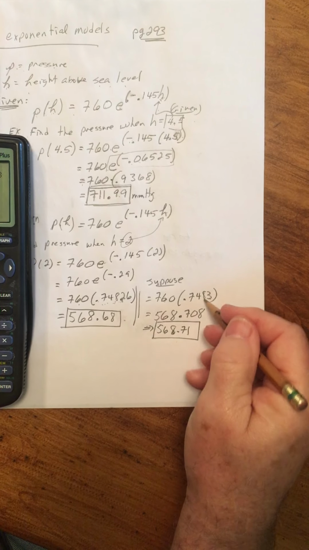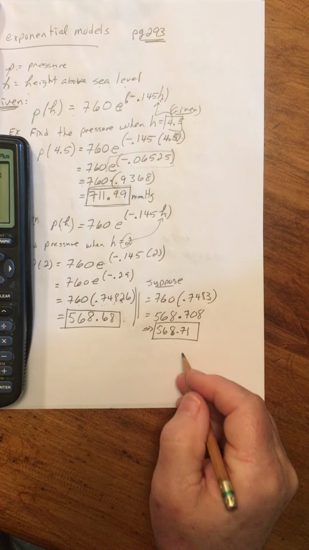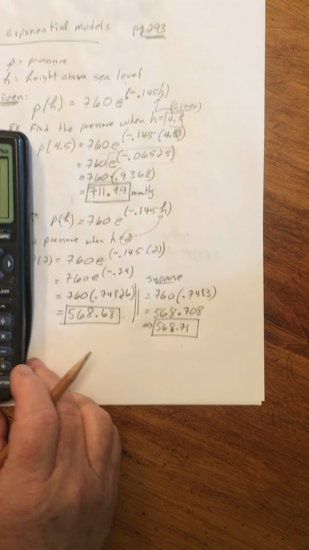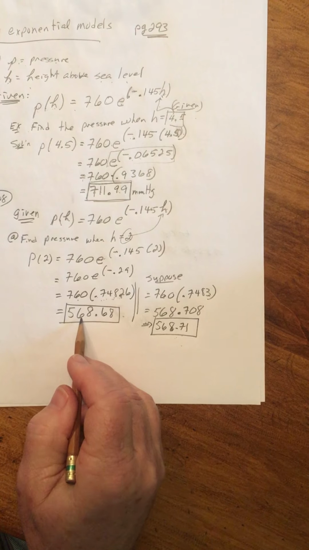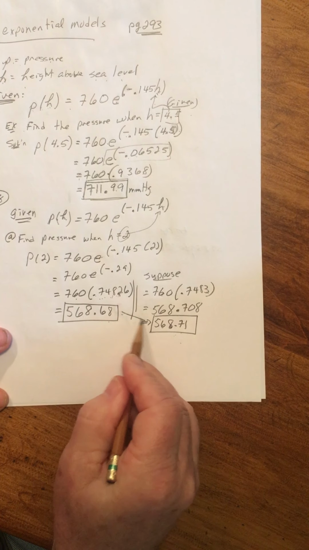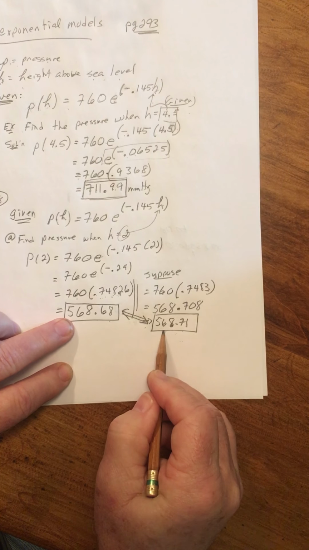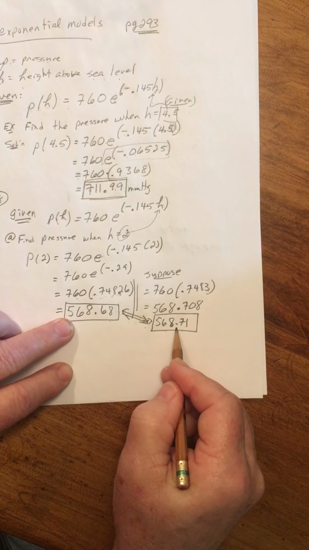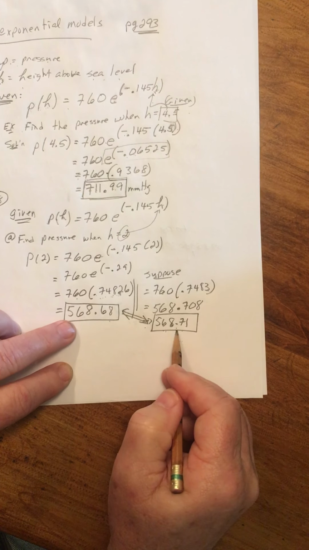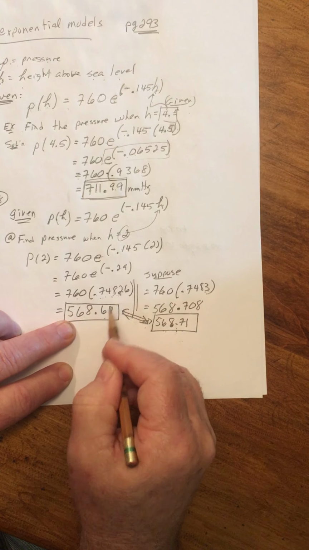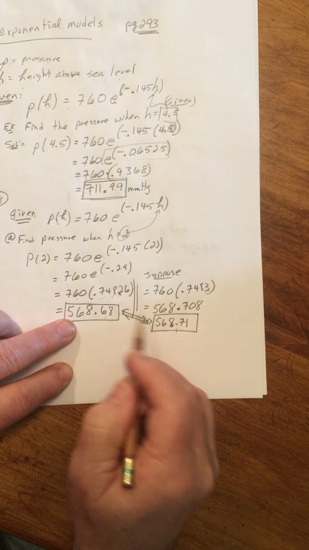Now, suppose you do this work and you get 568.71. You check in the text, and the text has 568.68. The appropriate thought for you to have is not, what did I do wrong? Everything you did is correct. You simply rounded in a different place than this computation.